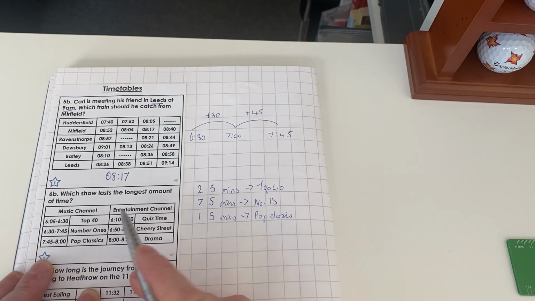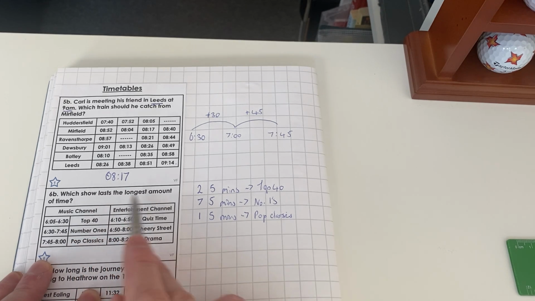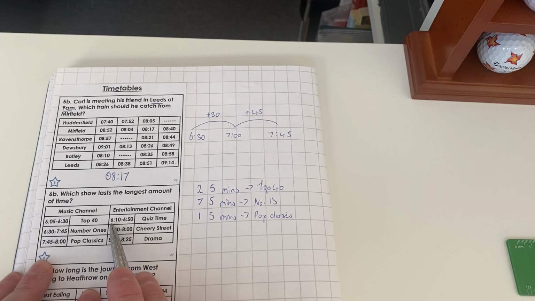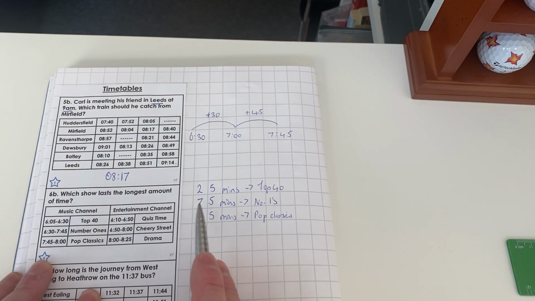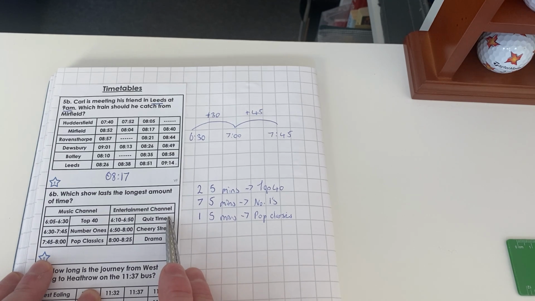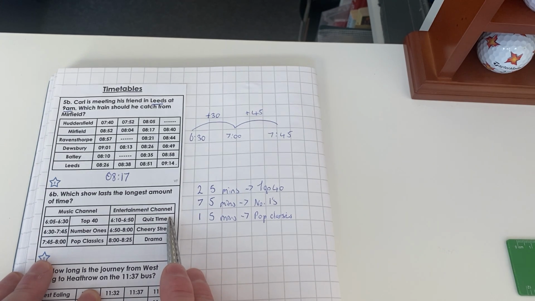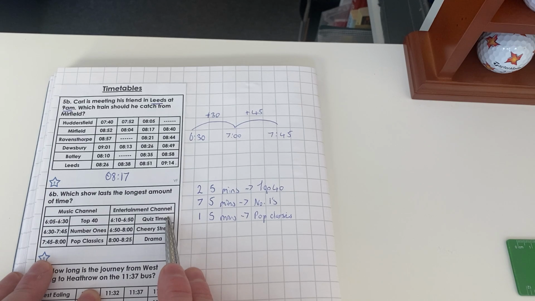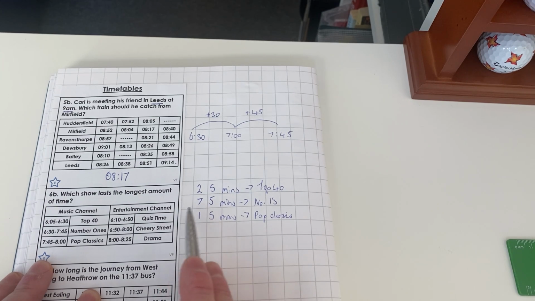Now, remember what our question is: which show lasts the longest amount of time? As I pointed out earlier, if you've got the same time here, it cannot mean that the program lasts more than 60 minutes. Well, this program here lasts more than 60 minutes because we've got 75. So we don't need to work out quiz time because we know it's going to be less than 60, and that means therefore less than 75.